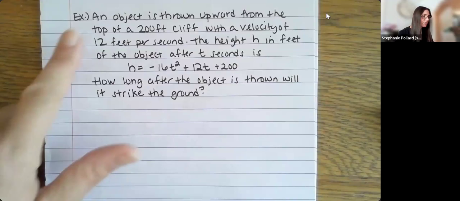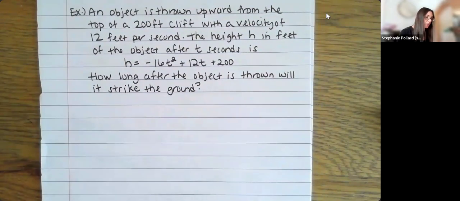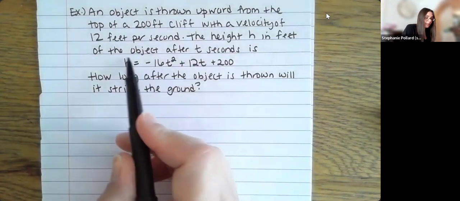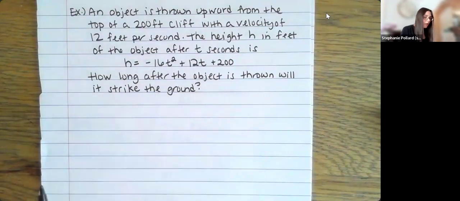So this says an object is thrown upward from the top of a 200-foot cliff with a velocity of 12 feet per second. The height h in feet of the object after t seconds is given by this formula here. So h is your height and t is in seconds. How long after the object is thrown will it strike the ground?